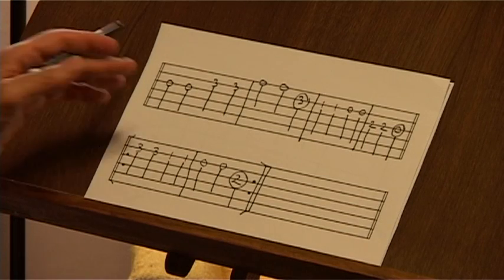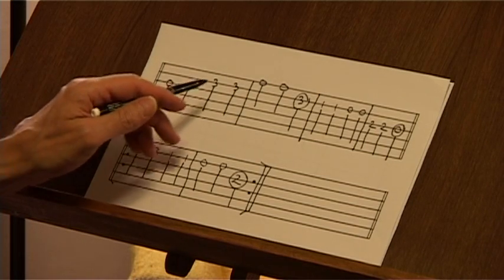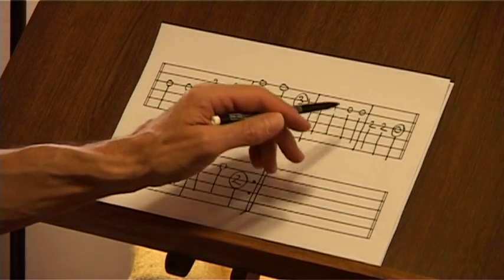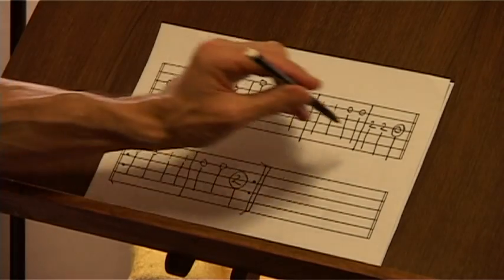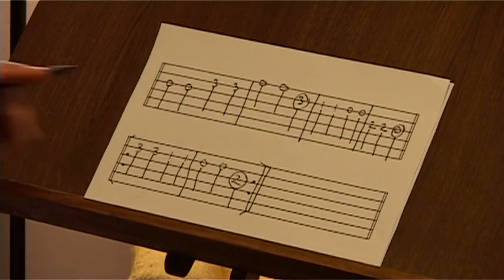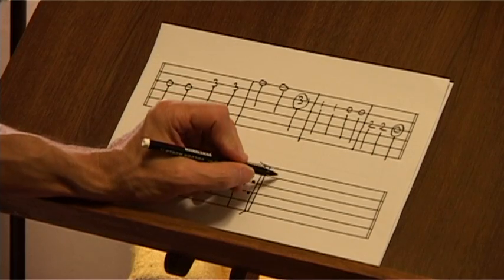And then what do we do? We repeat the first line. 0, 0, 3, 3, 0, 0, 3, 1, 1, 0, 0, 2, 2, 0. But we don't want to waste all that time and paper to write this again. So we're going to have a shorthand that shows that we repeat it. And the shorthand is, we write this.